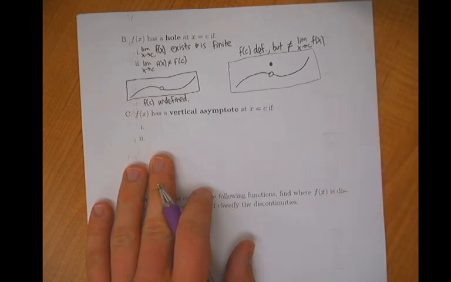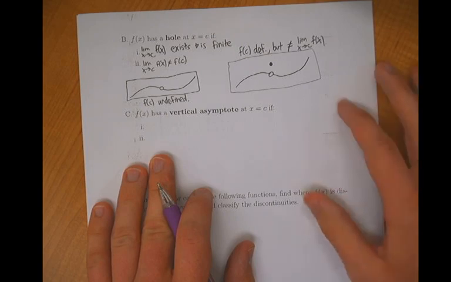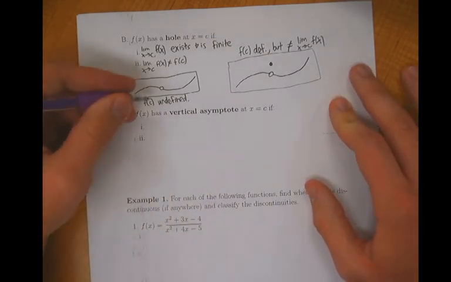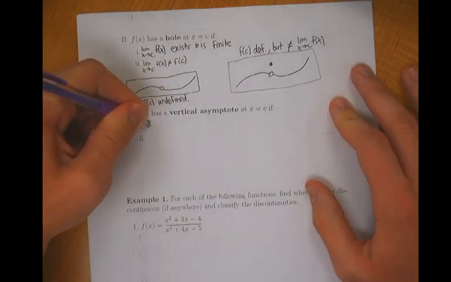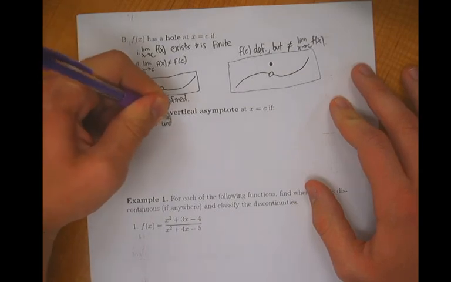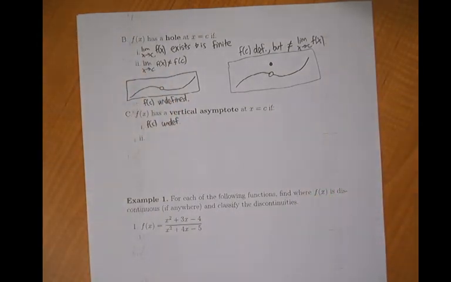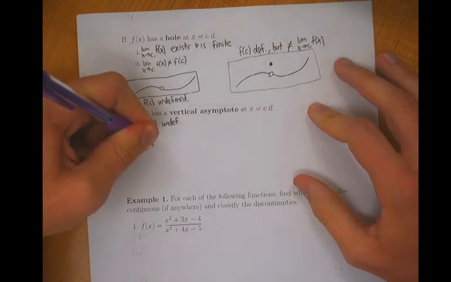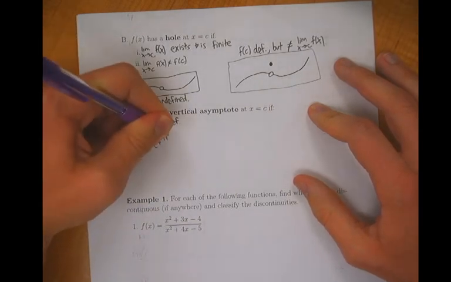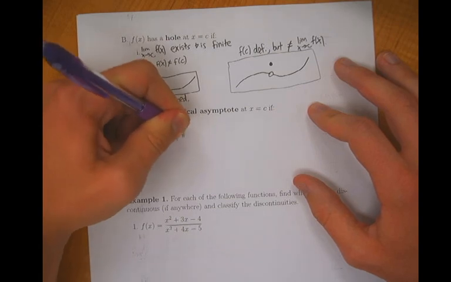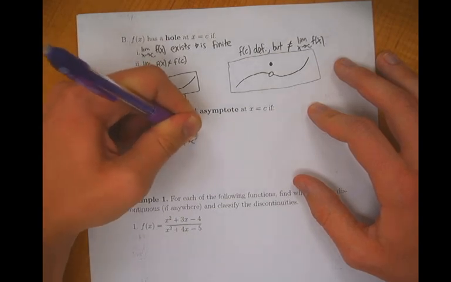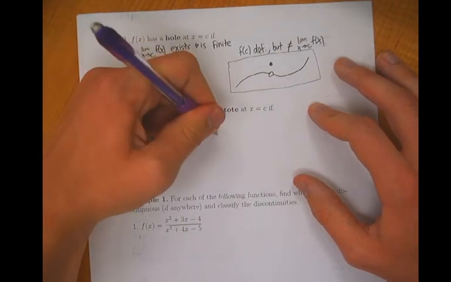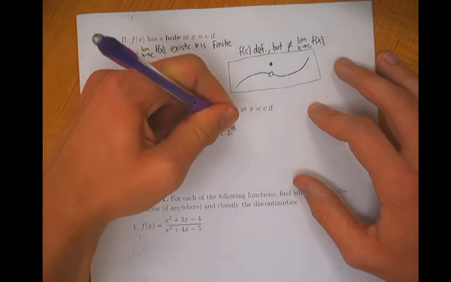Alright, so the last one is the vertical asymptote. So there's a vertical asymptote if f of c is undefined and the one-sided limits, approaching from the right and approaching from the left, are plus or minus infinity.